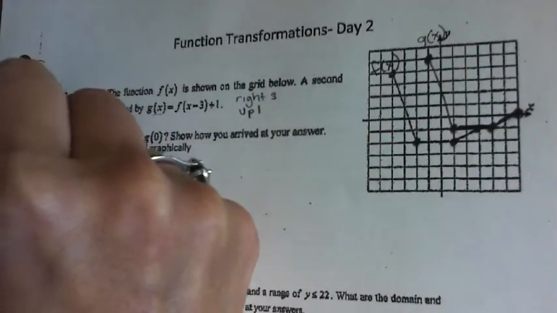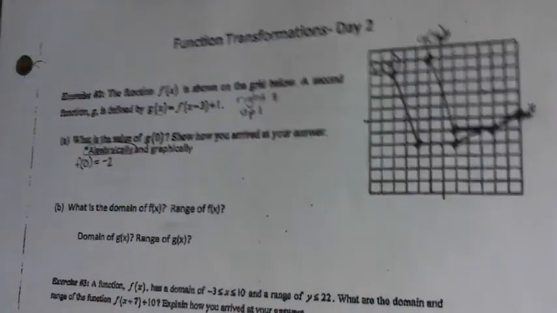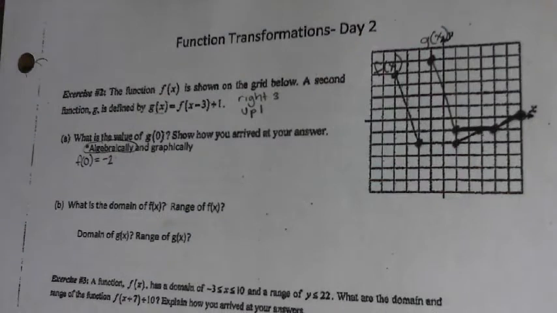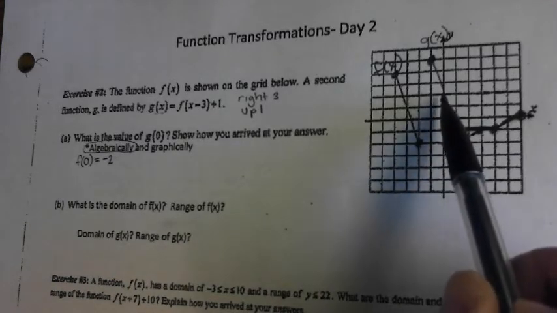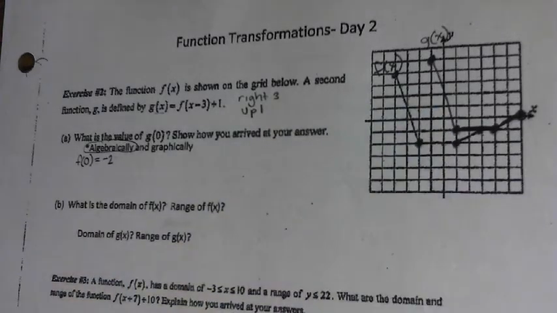If f of 0 is -2, is g of 0 going to be that same point shifted right 3 and up 1? Think about that. No, right? f of 0 is -2. We can see, because we do have the graph, that g of 0 isn't that.